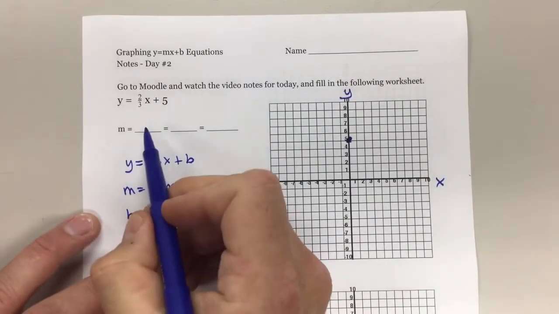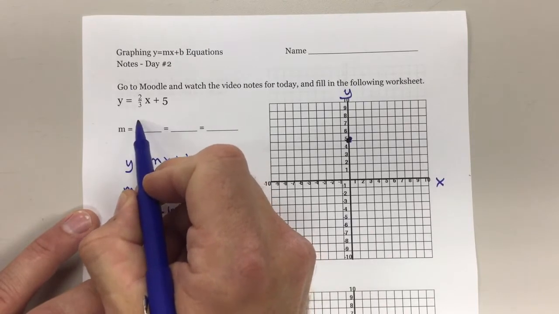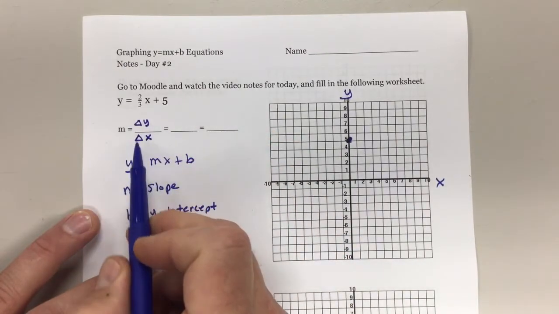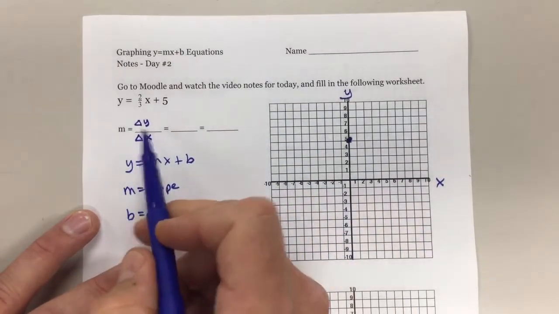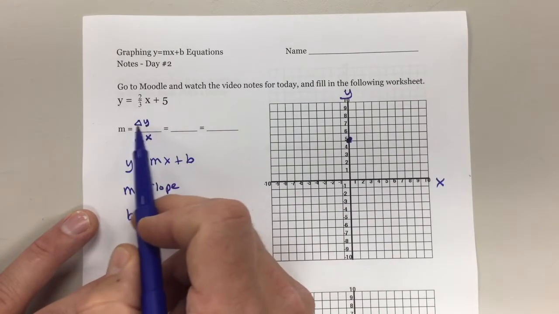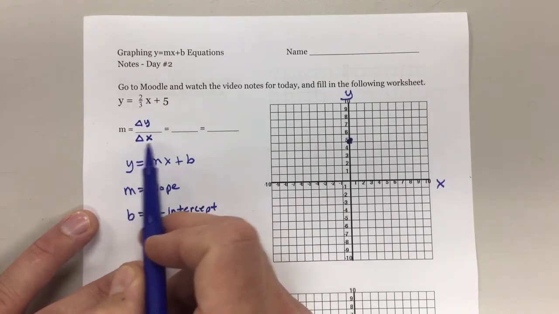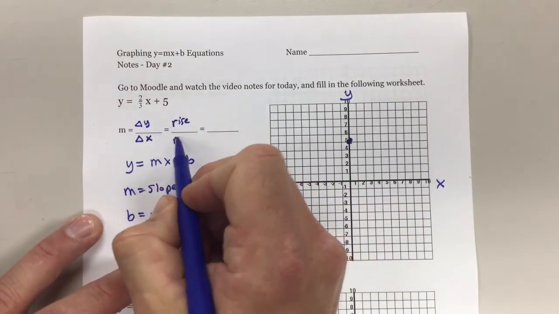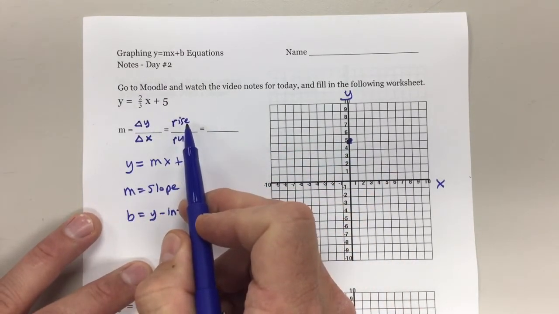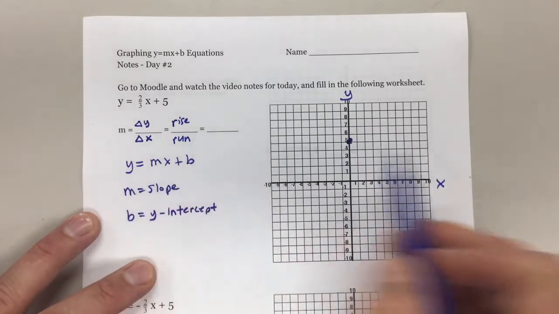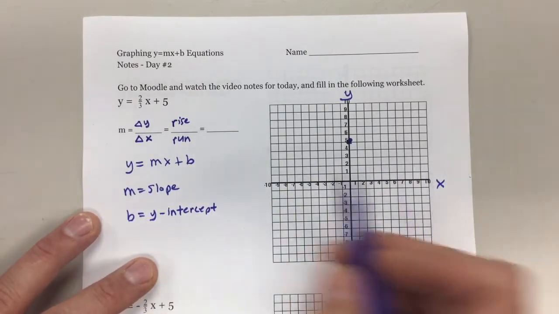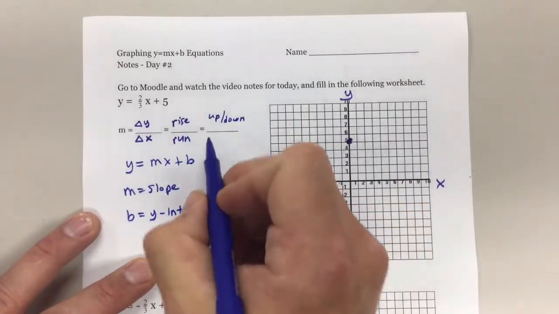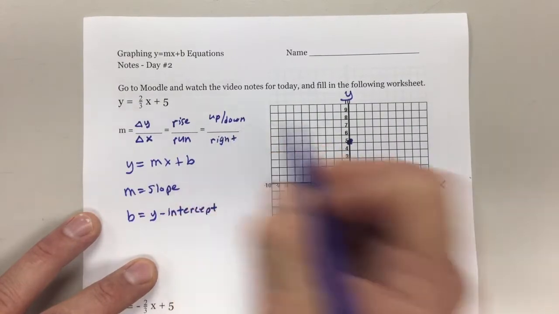Now, the slope is called the change in y over the change in x. And a triangle in math means change. So the top number of our slope is always the change in y values in our graph, and the bottom number is always the change in x. You've probably heard it also as rise over run, meaning the top number tells us how far it rises, the bottom number tells us how far it runs in the horizontal direction. The top number, you can also say, tells us to either go up or down, and the bottom number tells us to go right.